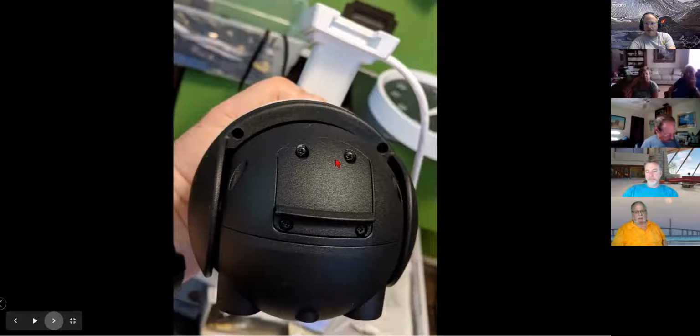Then you take these screws off and you have access to the circuit board. On the edge of the circuit board is an SD card slot. It will take up to a 128 gigabyte SD card. Now, I thought this was required, and it is required if you're not going to use an NVR. In other words, you can just buy the camera and let it do the surveillance. If it detects motion, it'll be recorded to the 128 gigabytes on a rotating basis. It'll fill it up, then delete the oldest and replace it with the new. It only records with motion when it's using the card.